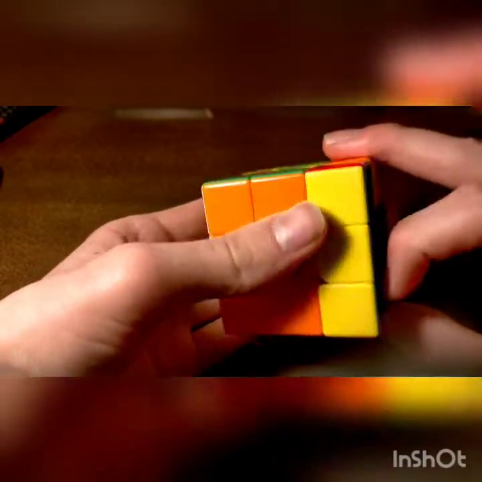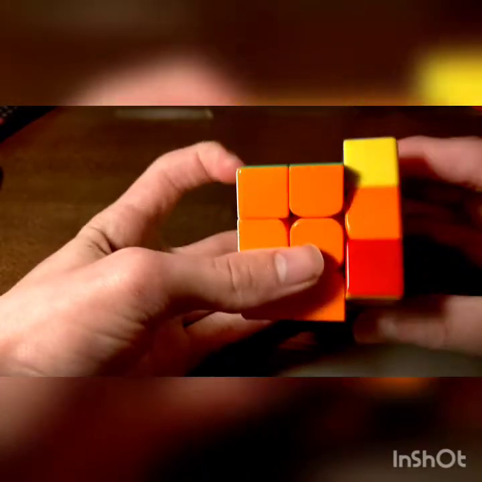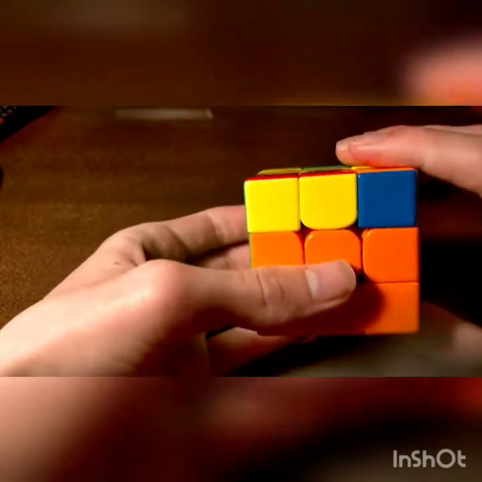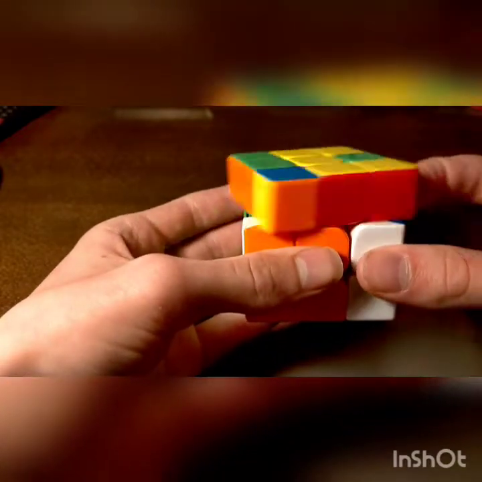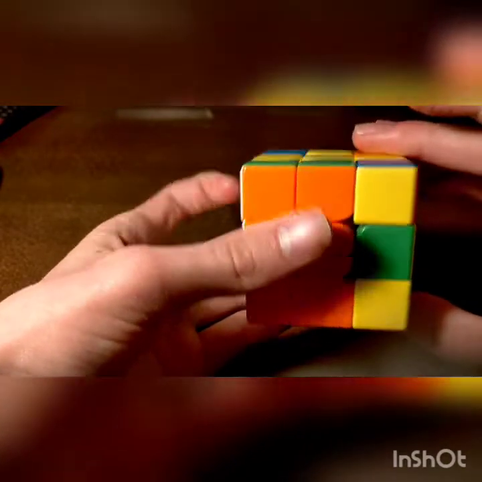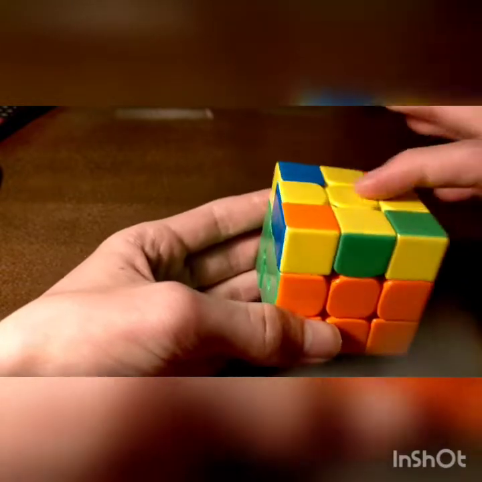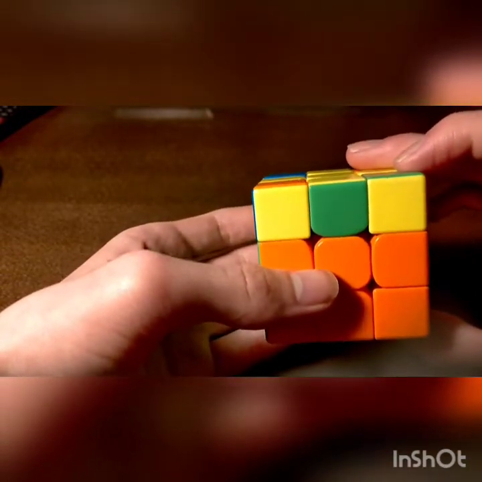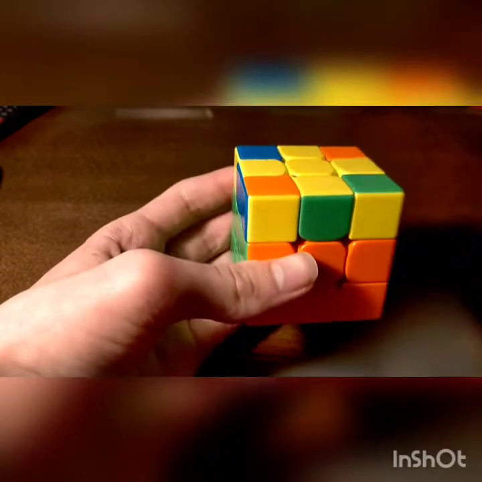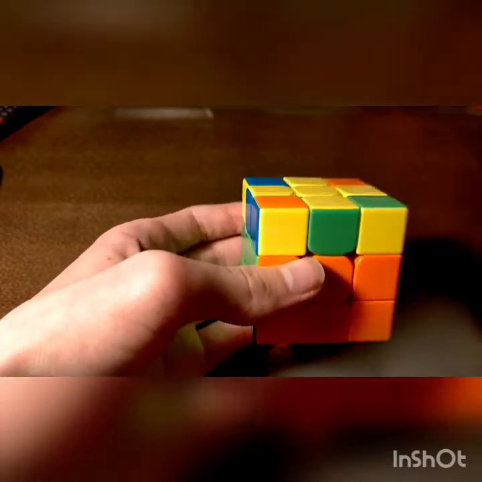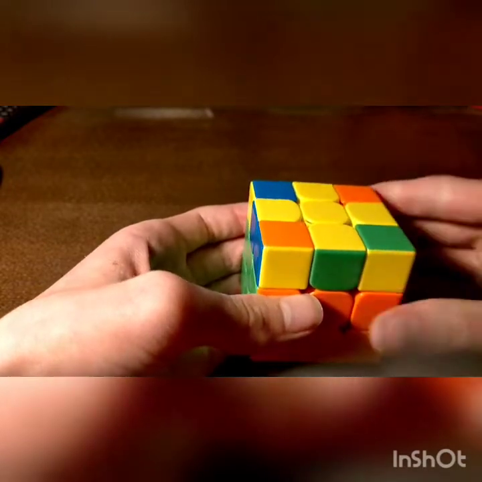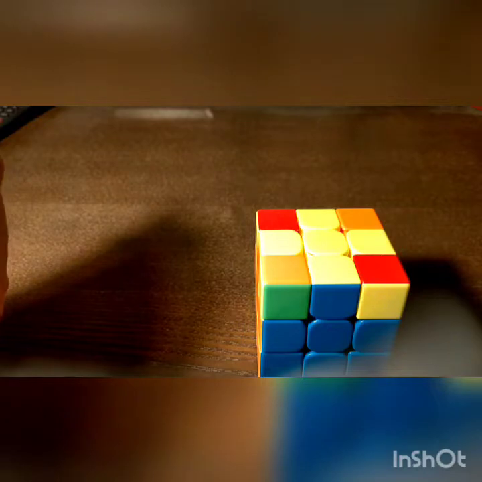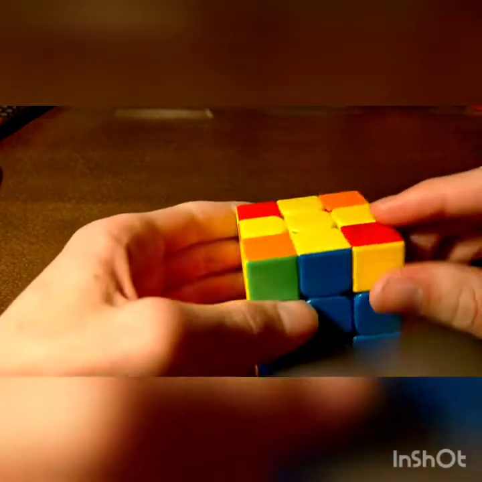So you can do the F, U, R, U prime, R prime, F prime, and then you get this case, and then you do F, R, U, R prime, U prime, F prime, and then it's solved. But you can also do the FRU algorithm and then the FUR. Just use one of them and then you will get a case, and then you know how to solve that one.